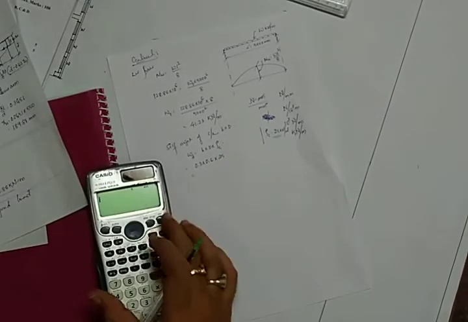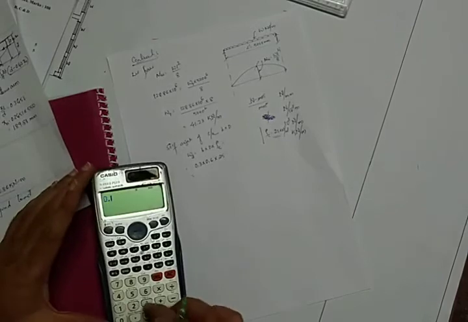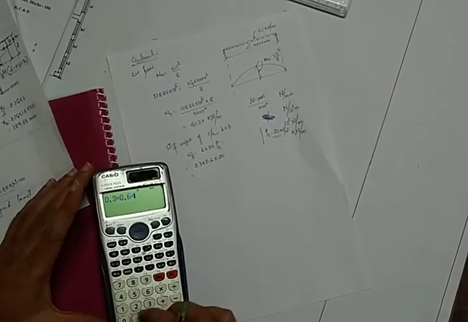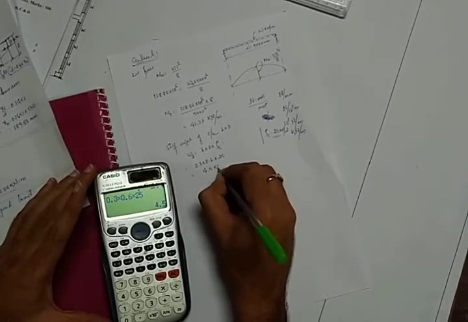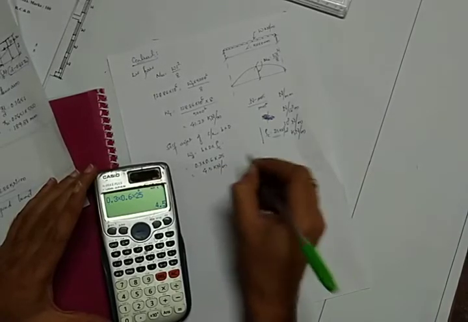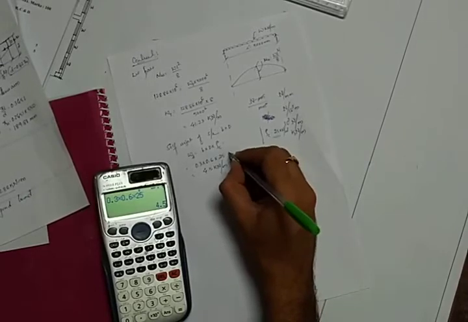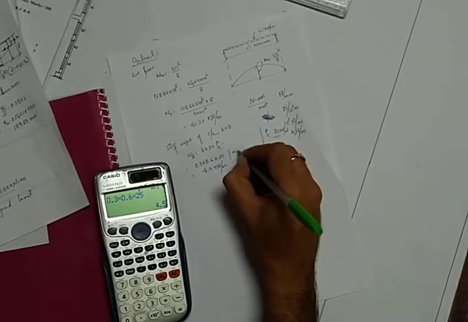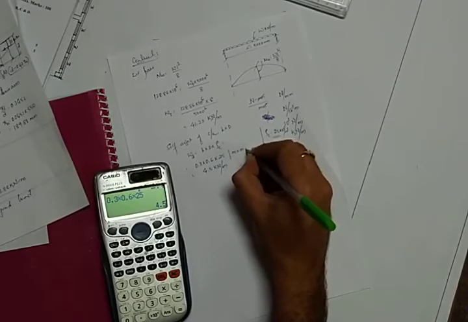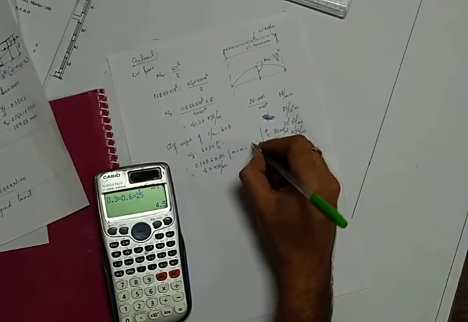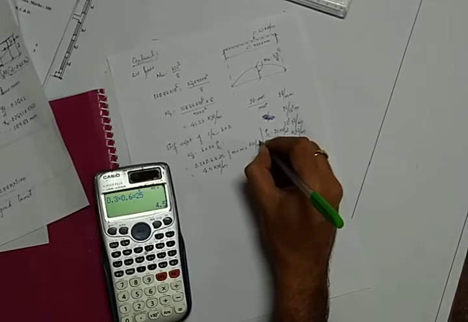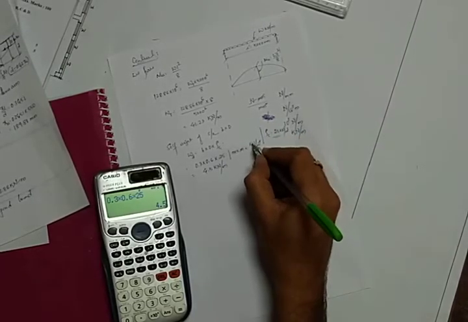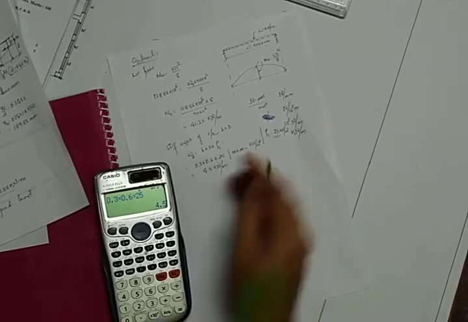So we will get a value, 0.3 into 0.6 into 25. So it comes around 4.5 kilonewton per meter. So why? Because, again you see the units, this will be in meter into meter, and per unit length means you won't consider the unit, so this will be in kilonewton per meter cube. So here meter cube gets cancelled with meter square and the remaining is kilonewton per meter, the unit is same.